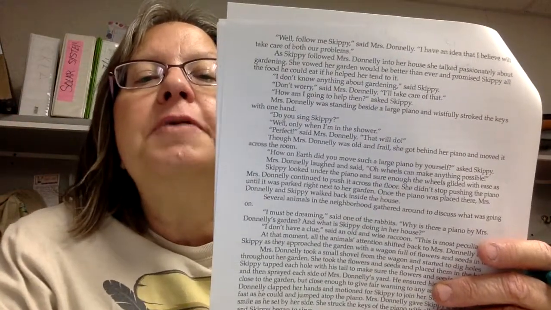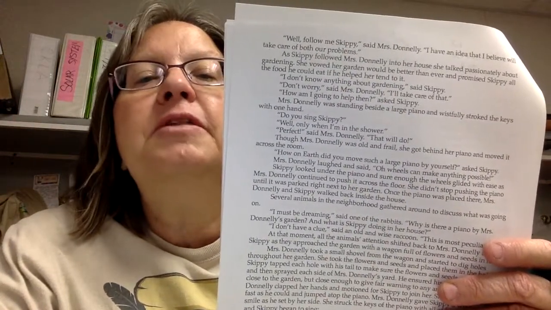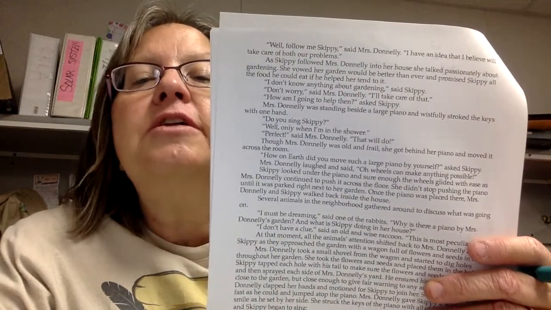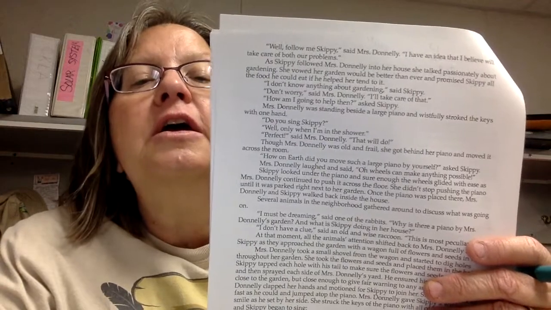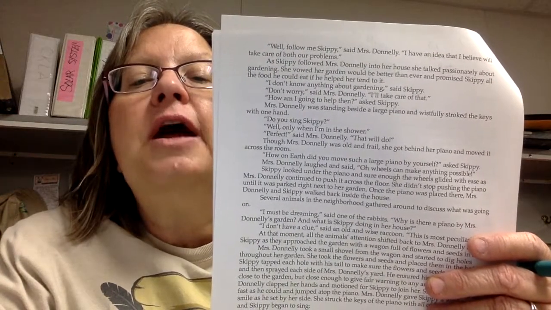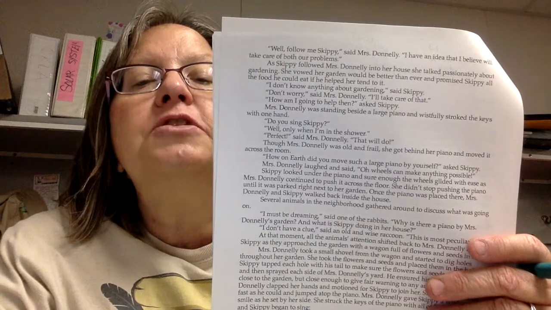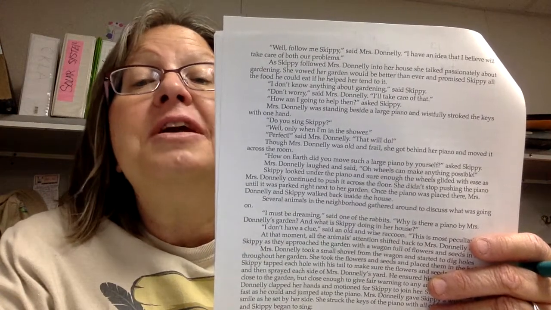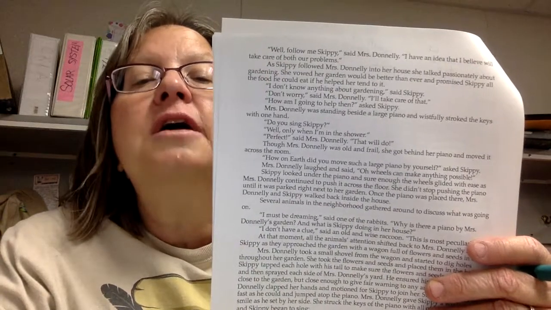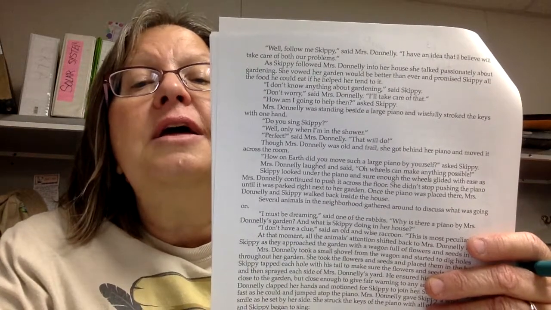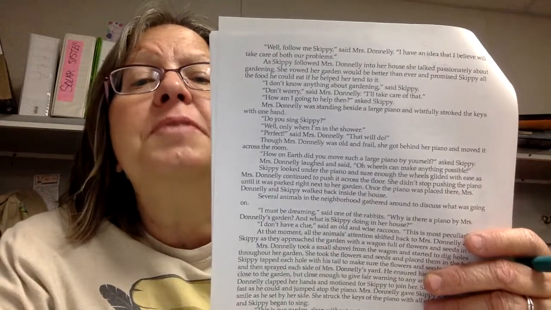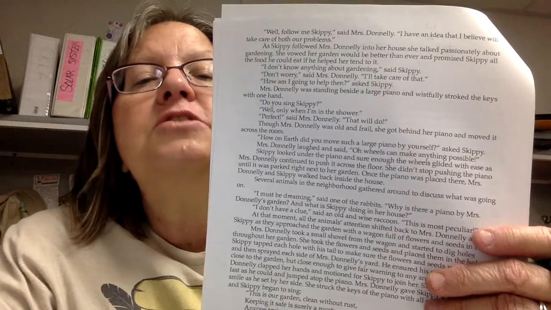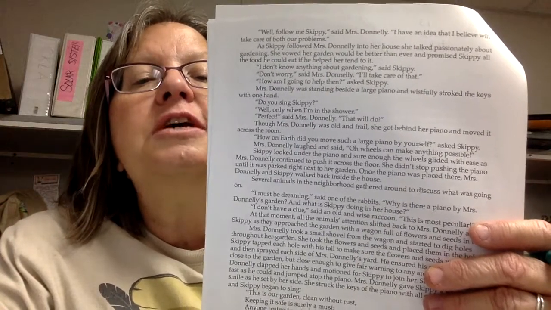"Well, follow me, Skippy," said Mrs. Donnelly. "I have an idea I believe would take care of both our problems." As Skippy followed Mrs. Donnelly into the house, she talked passionately about gardening. She vowed her garden would be better than ever and promised Skippy all the food he'd eat if he helped her to tend it or to take care of it. "I don't know anything about gardening," said Skippy. "Don't worry," said Mrs. Donnelly. "I'll take care of that." "How am I going to help then?" said Skippy. Mrs. Donnelly was standing beside a large piano and wistfully stroking the keys with one hand. "Do you sing, Skippy?"